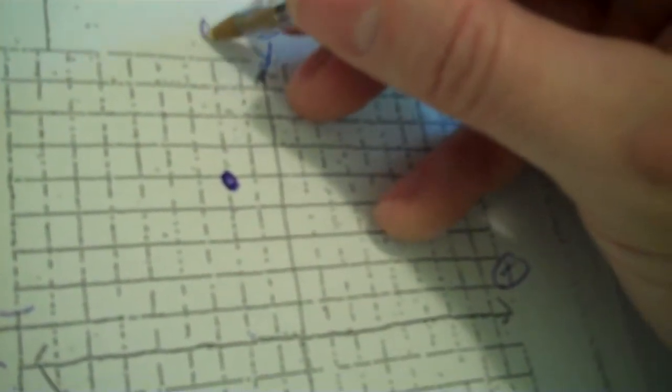X, negative here, positive here, y, positive, negative. Okay, so negative 2, 5. So negative 2 on x is here. 5, 1, 2, 3, 4, 5. Negative 2, 10. So negative 2, 1, 2, 3, 4, 5, 6, 7, 8, 9, 10.